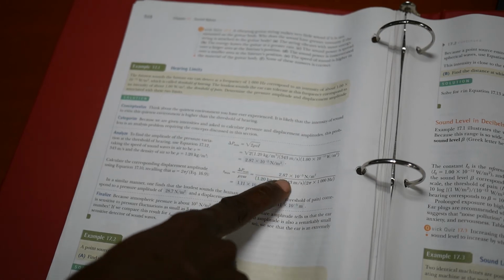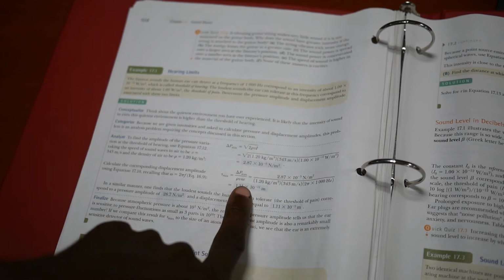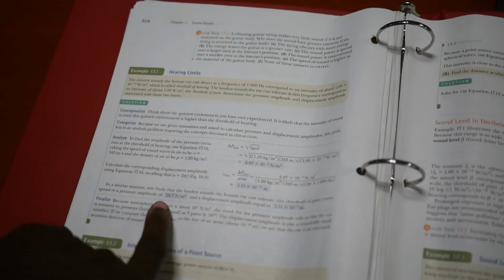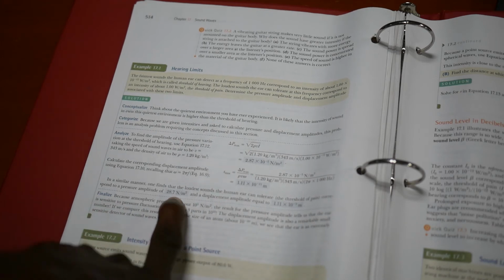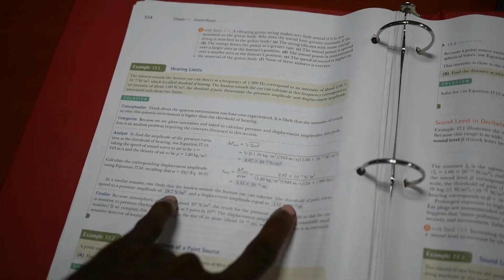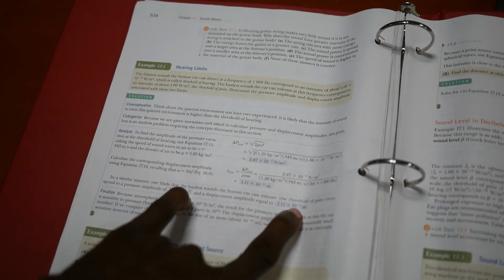So we use P max divided by density times the velocity times the angular frequency, and we get this number. This will be a very, very small number in your calculator, right? And in a very similar manner, for the loudest sounds the human ear can tolerate, it is this number and this number. So I want you guys to get these two answers.